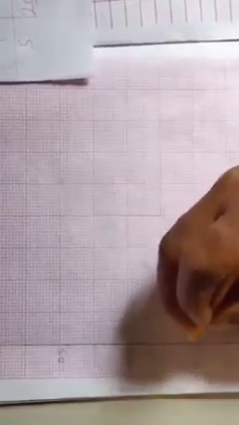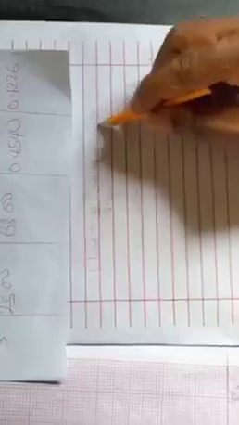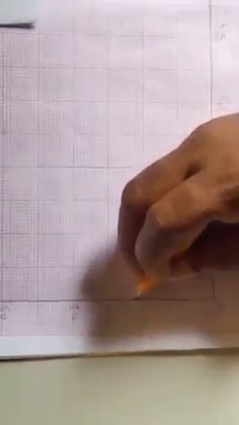So this is going to be 0.11. Since one line is 0.005, 2 lines give us 0.01. So coming to this point again, this is 0.1. If you add 0.01, that gives you 0.11, which is what we are looking for.